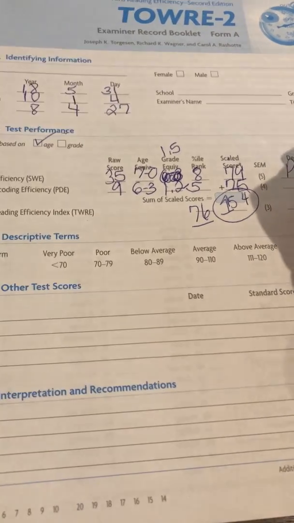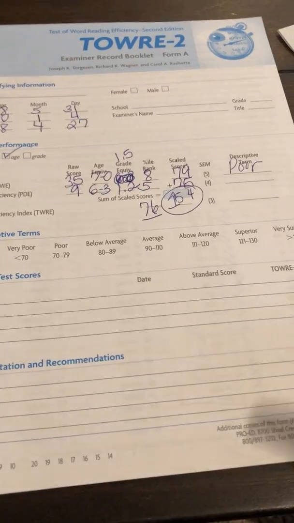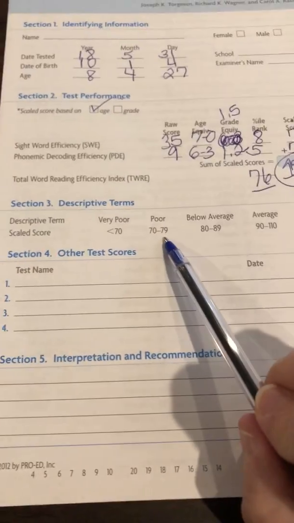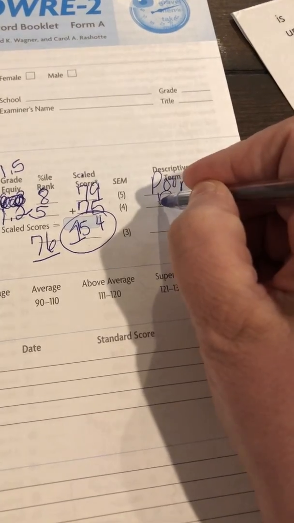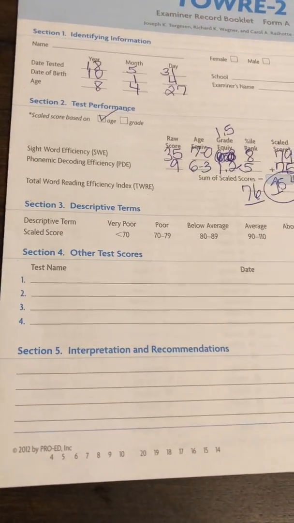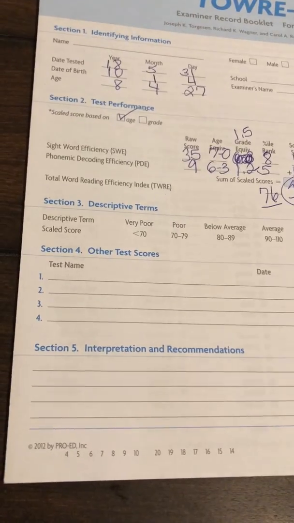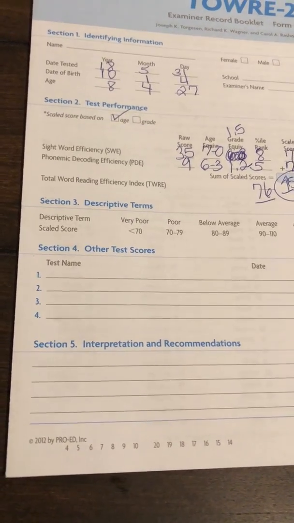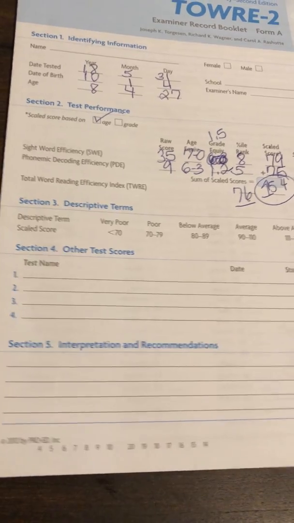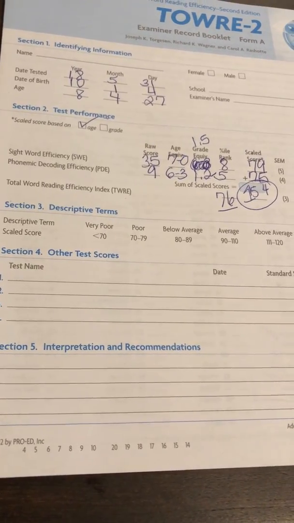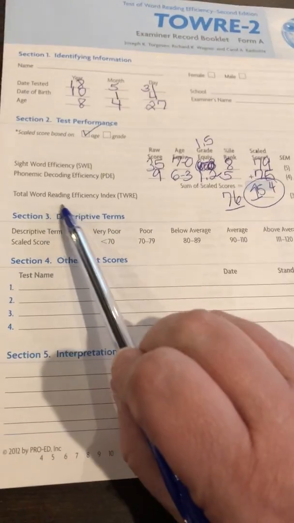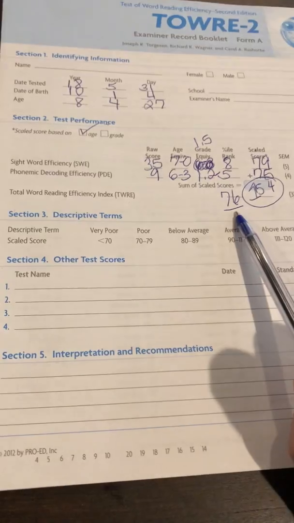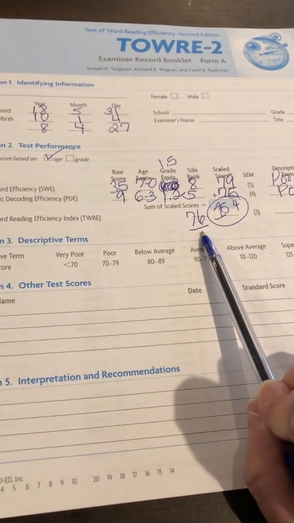So I would write that in there. 75 is in the poor range. And our total word reading efficiency index is 76, which is also in the poor range.